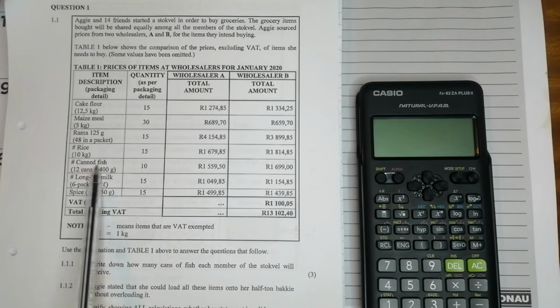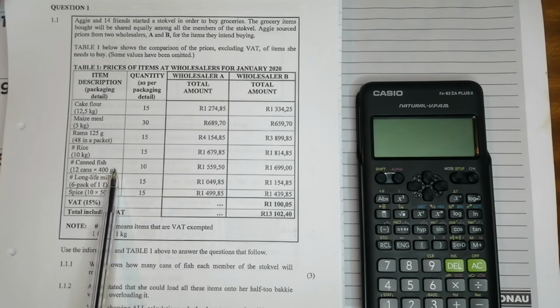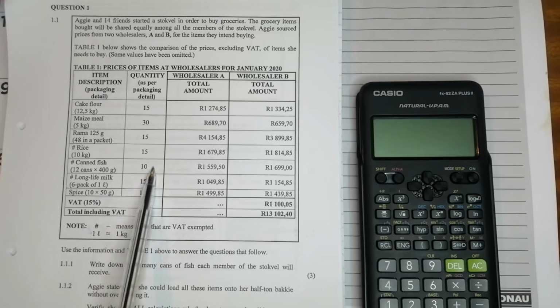She also gets canned fish, and the canned fish is also like a package. In each package, there are 12 cans, and each can in that package weighs 400 grams, and she gets 10 of those. She also gets long life milk, and it is also a package.